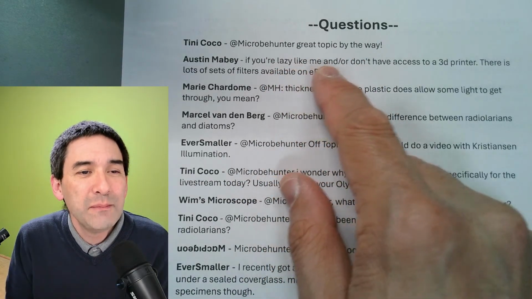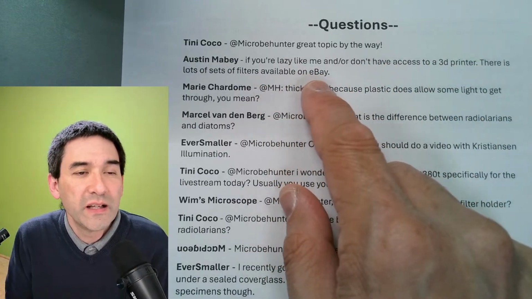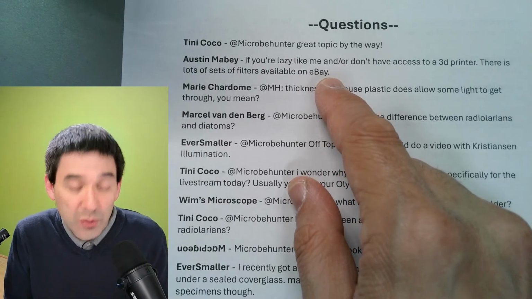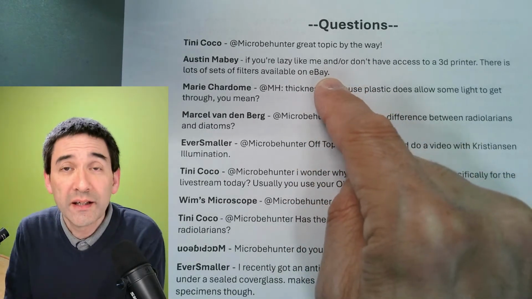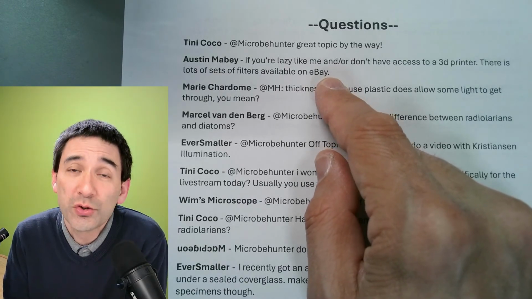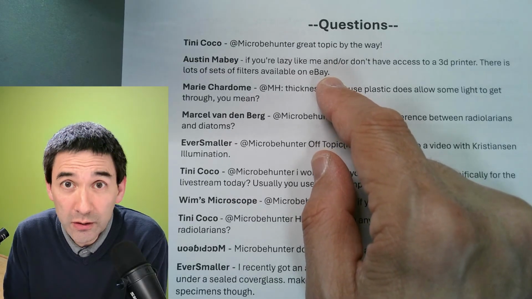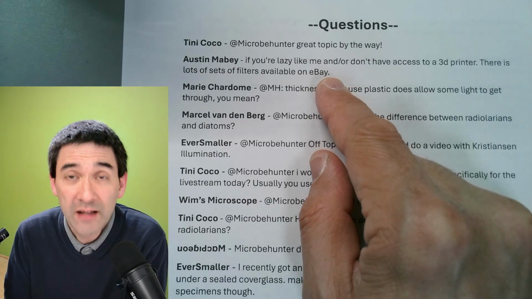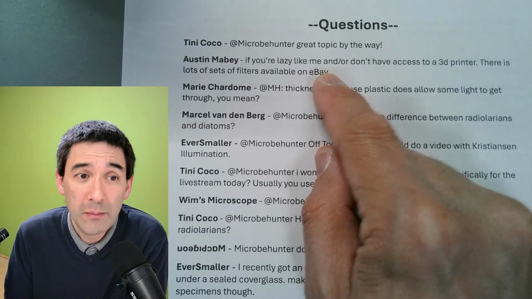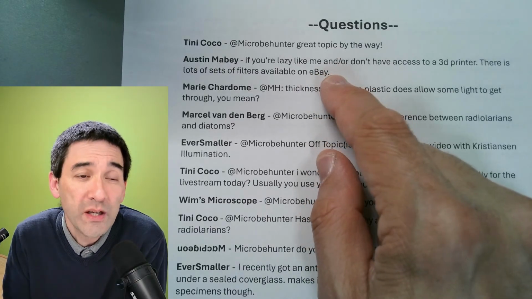If you're lazy like me or don't have access to a 3D printer, there are lots of sets of filters available on eBay. What you can try as well, which I've also tried, if you have a color printer, is to print those things on overhead foil, or you can use a marker to color something, or you can use nail polish to add color. So there are different ways of how you can do that.